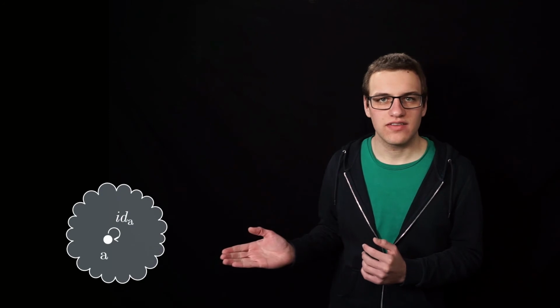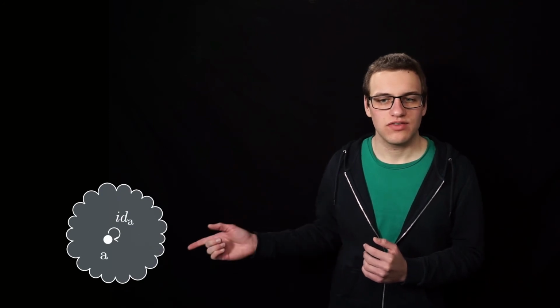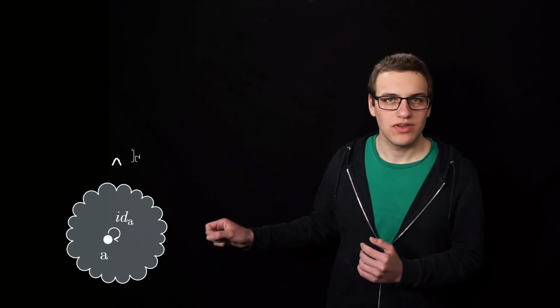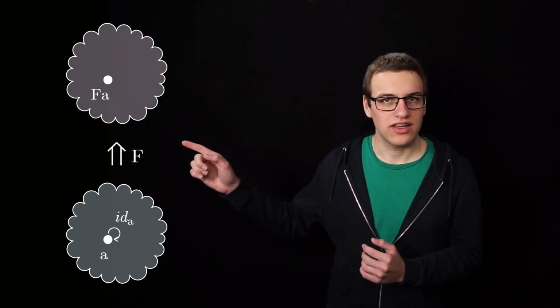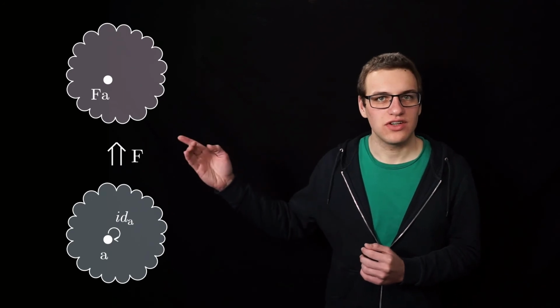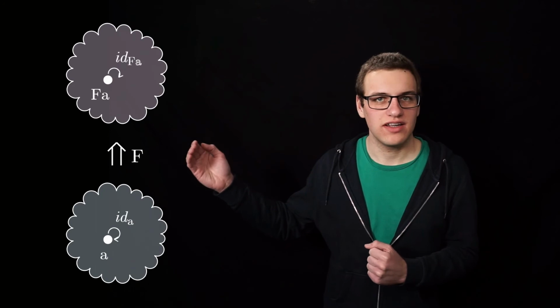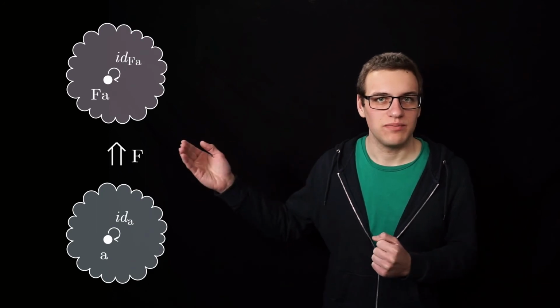The second requirement for preserving structure has to do with the identity arrow. So if we have an identity arrow in the base category on the object A, and we map this object A into another category, then of course in that other category the object F of A also needs to have an identity arrow, because it is a category.